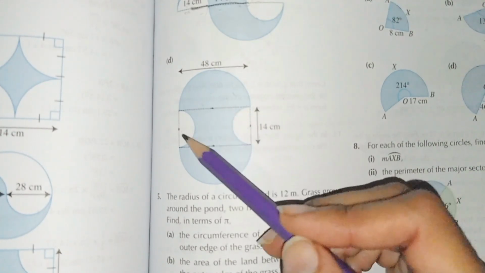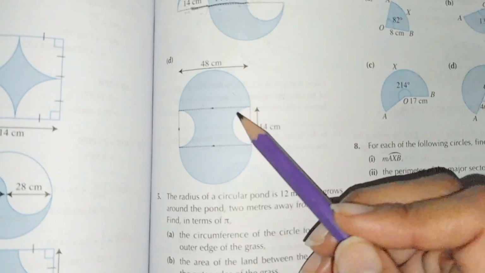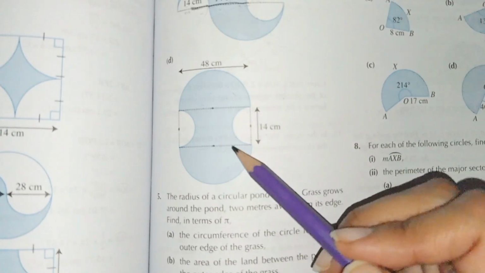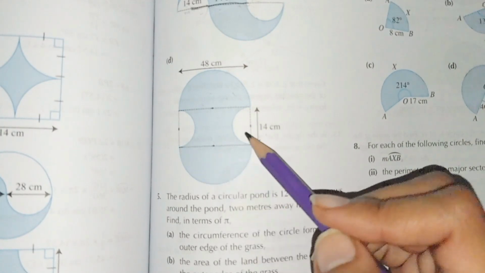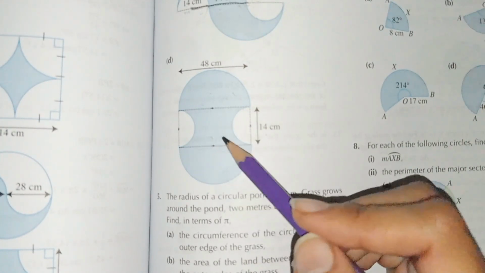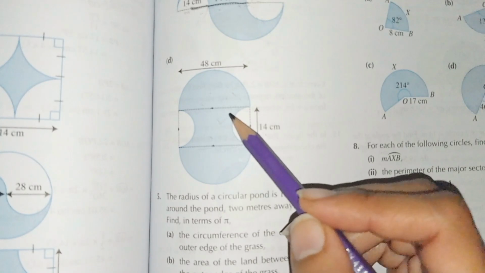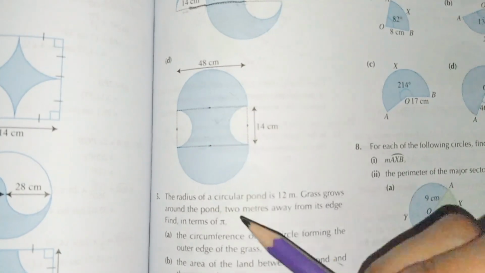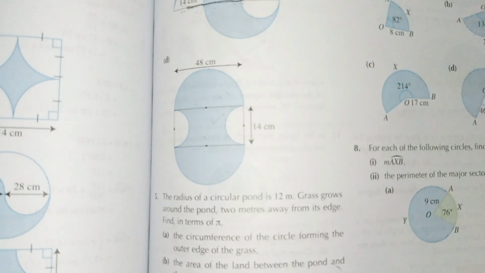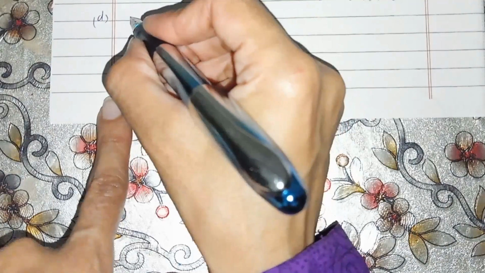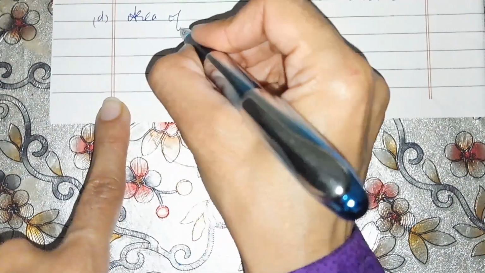First we have to find the area of this shaded part, and there are two semicircles. We have to subtract the area of the semicircles from the area of the rectangle. You can get the area of that part. Then we have to add the area of a circle. Very simple.